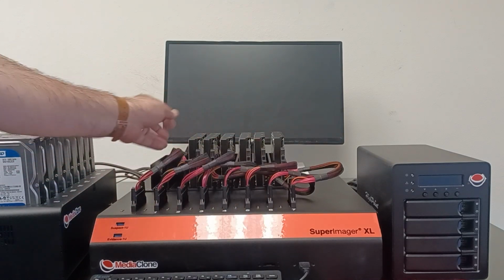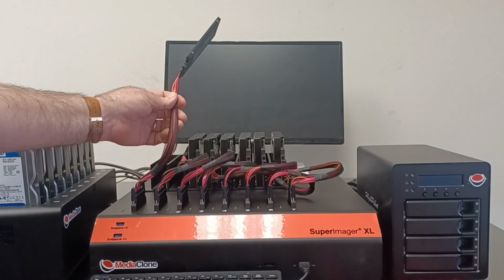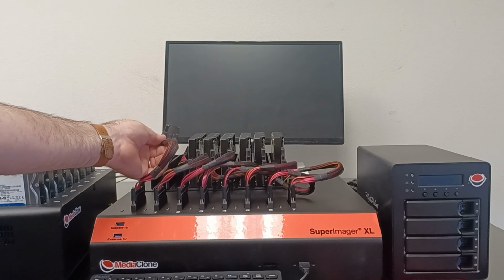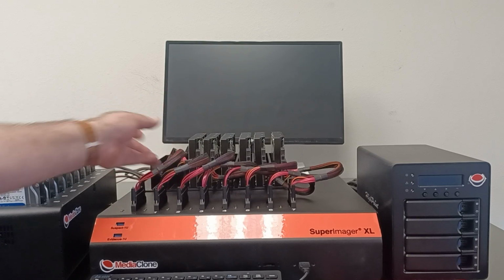This is the open tray. This is the extension cable, easy to plug drives in and out, supports SAS and SATA.